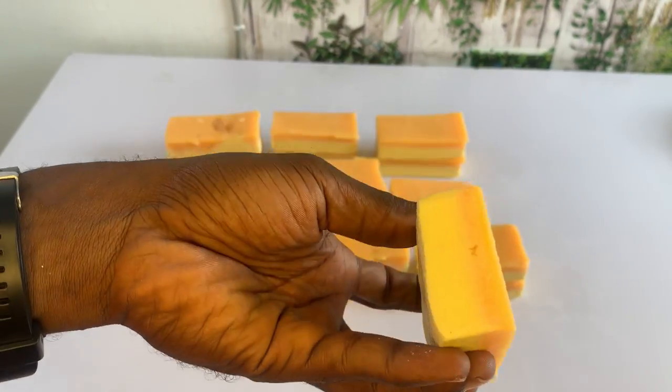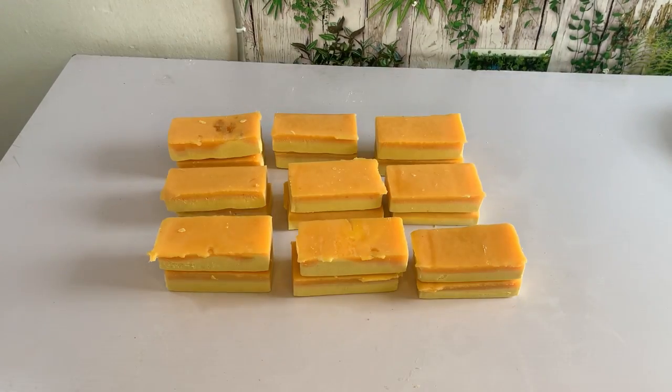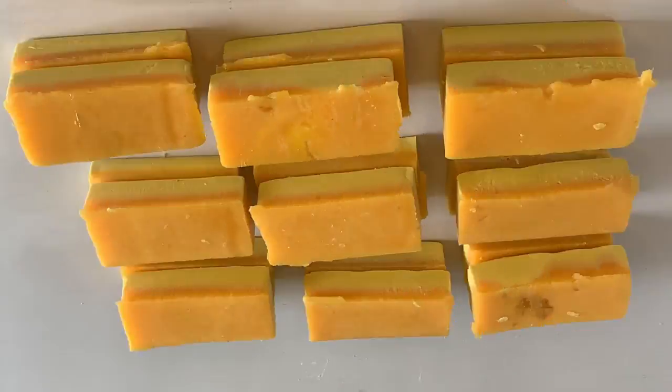Today I want to teach you guys how I produce this lovely and wonderful soap. You can see how beautiful it looks. So we'll just go straight to the production process.